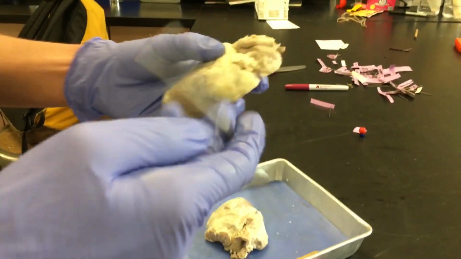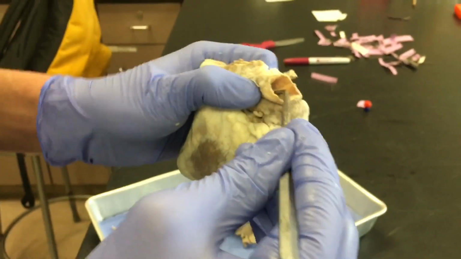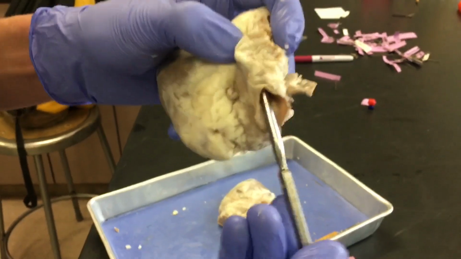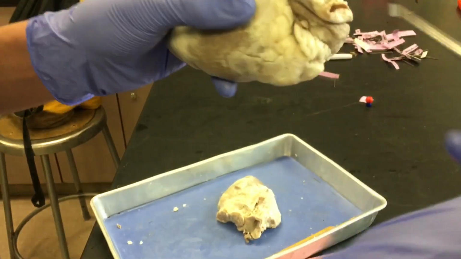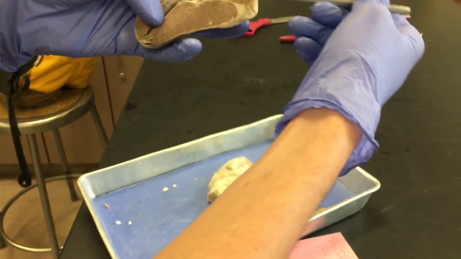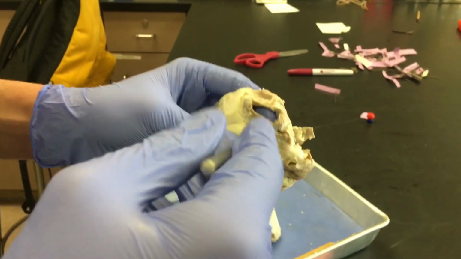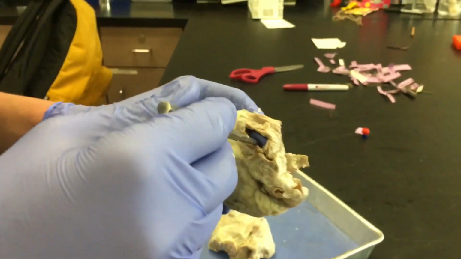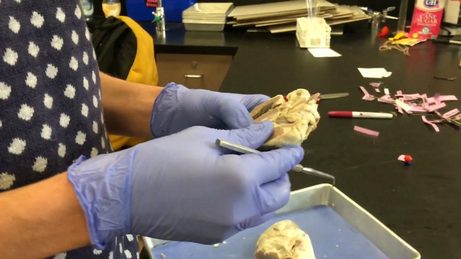Here we see on the posterior side, this is the superior vena cava, and it connects to the inferior vena cava. So superior vena cava, inferior vena cava, and right here in the left atrium are where the pulmonary veins are. I think I identified all the valves, so yeah, I think we're good.